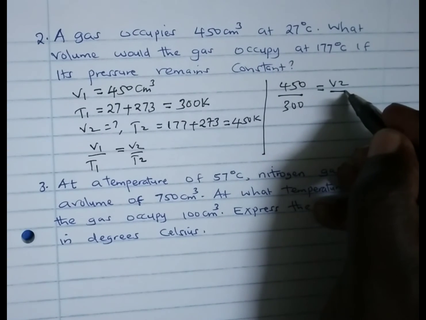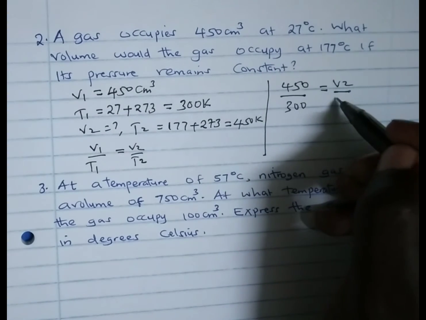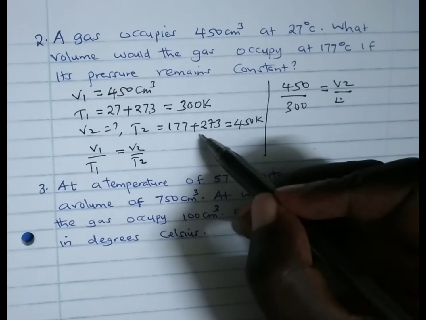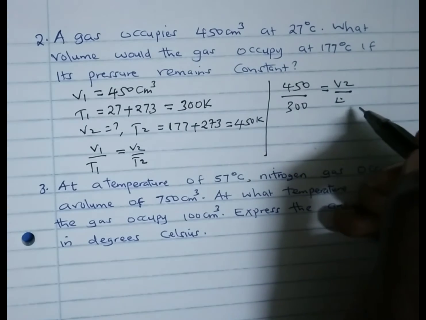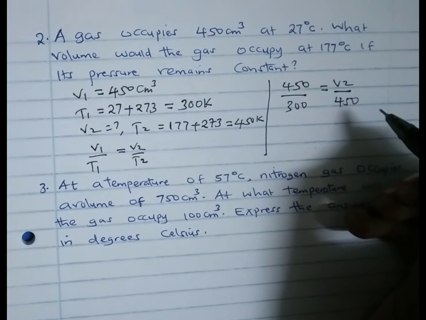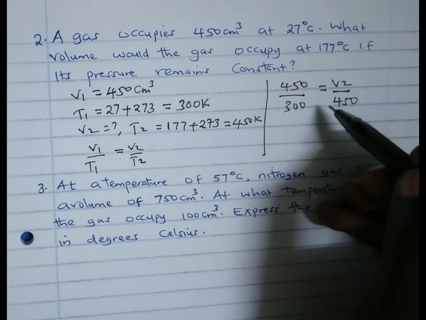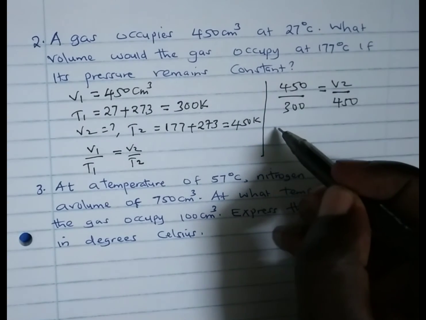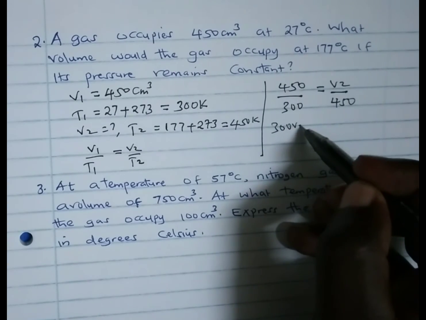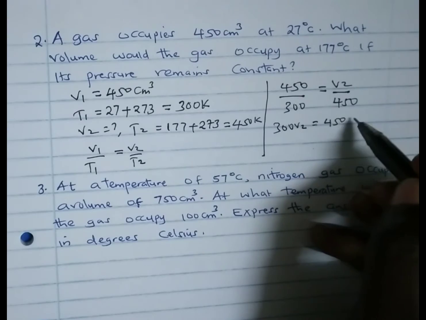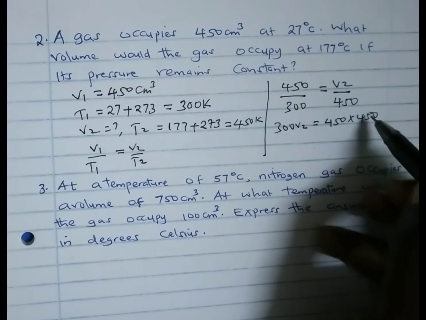We divide by our temperature 2, which is 450. If you cross multiply, we are going to have 300 times volume 2, which gives us 300 V2 being equal to 450 multiplied by 450.